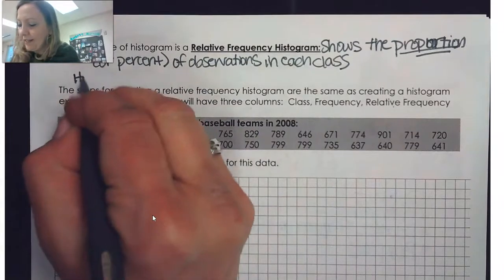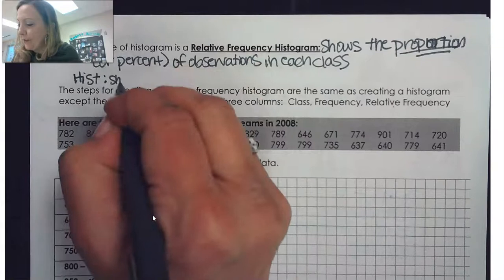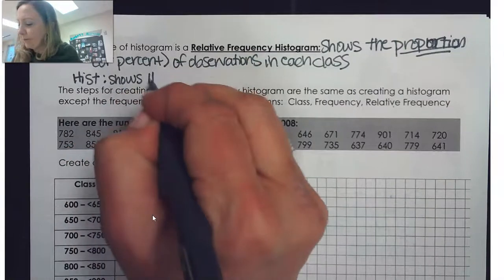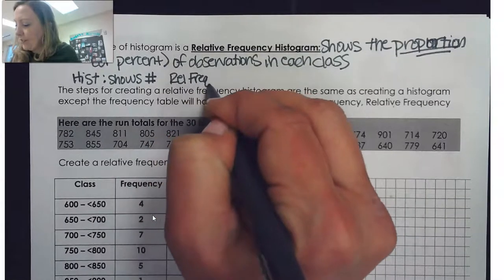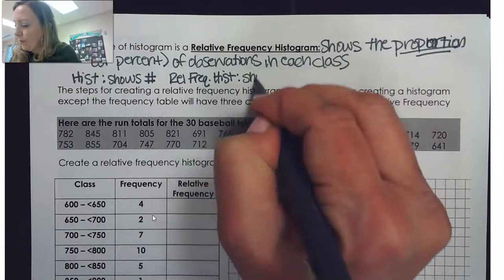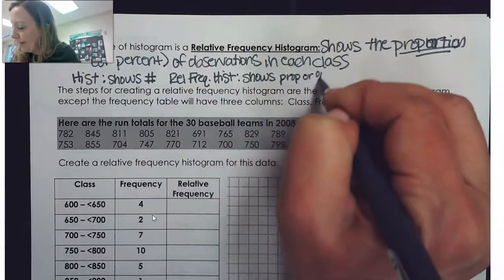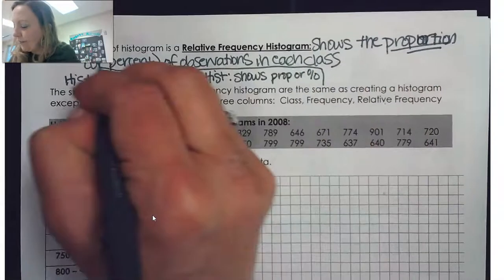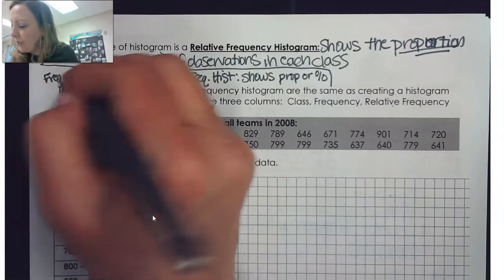So again, the histogram itself shows the number of observations. The relative frequency histogram shows the proportion or percent. Okay, that's how those differ. Oh, and sometimes a histogram is called a frequency histogram.